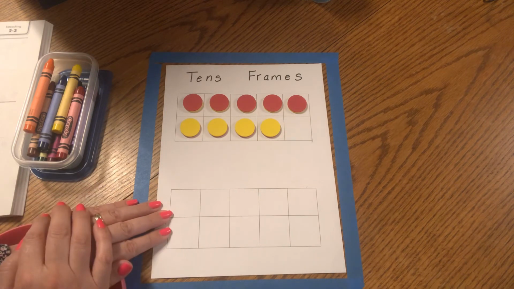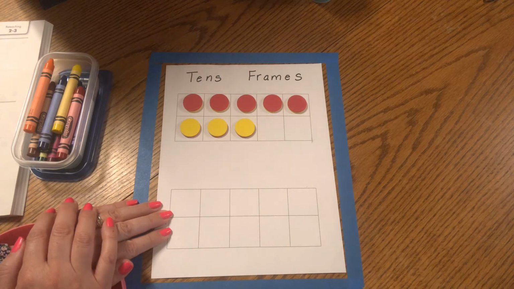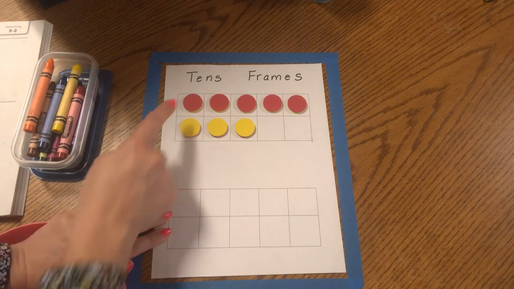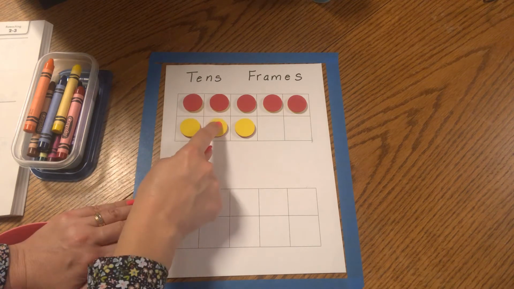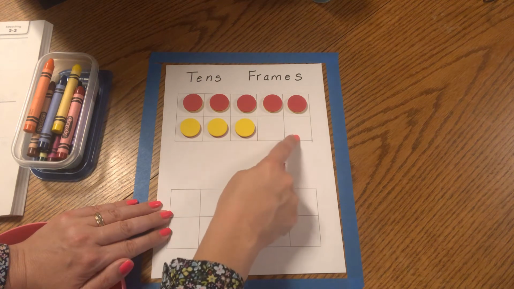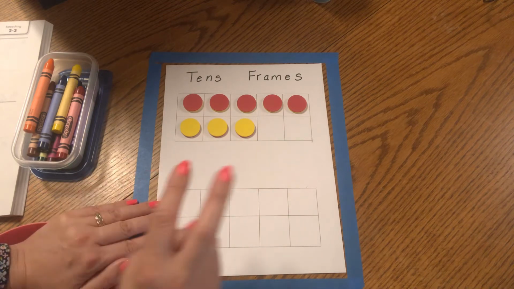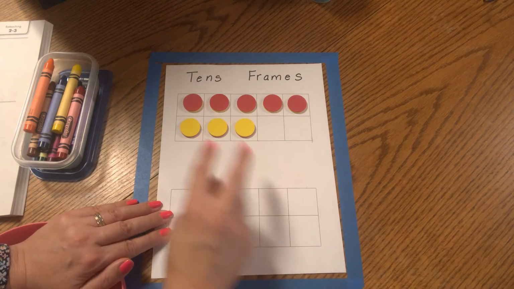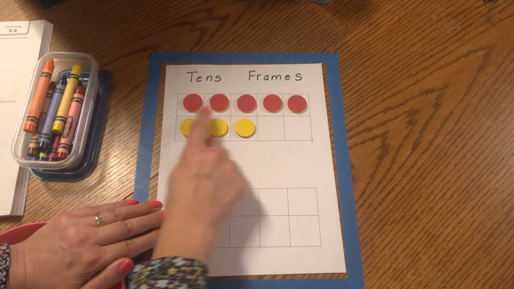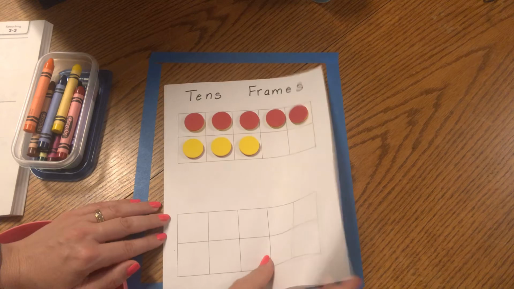1 fewer. If I take another yellow dot away, what does my picture show me now in my 10 frame? Let's check. 1 and 1, 2 and 2, 3 and 3. Oh no, there aren't any here. I'm missing 2. That means I have 2 fewer yellow dots than red dots. All right, let's try this out in our math workbook.